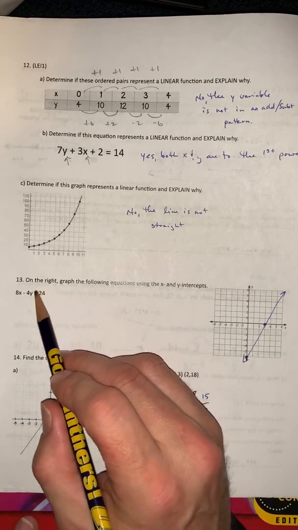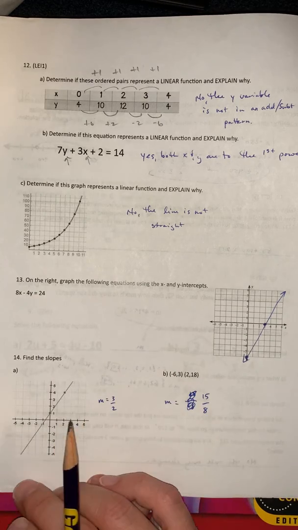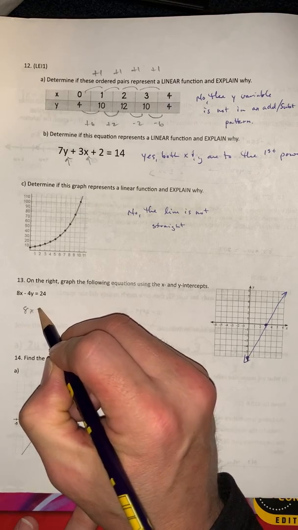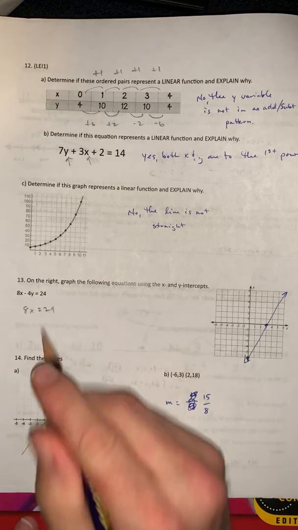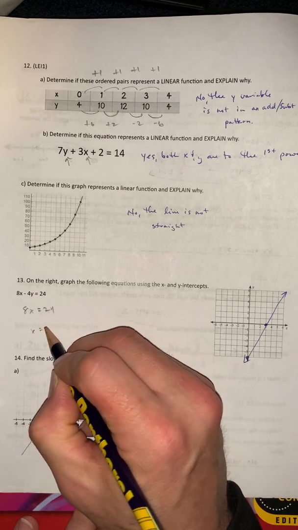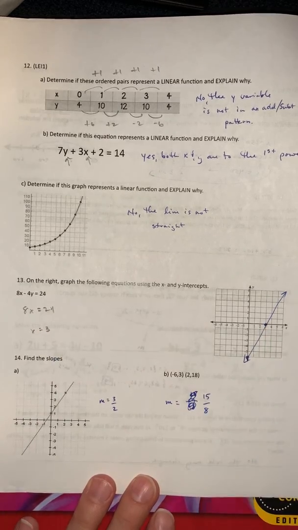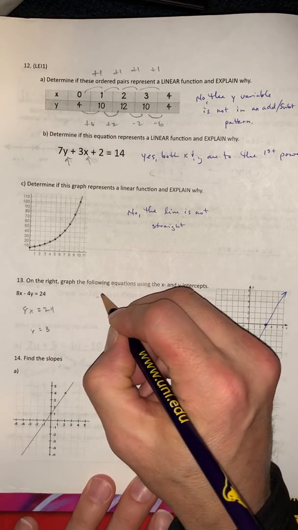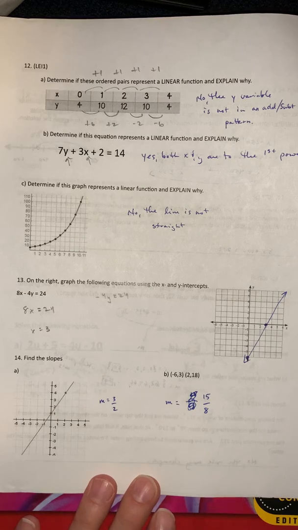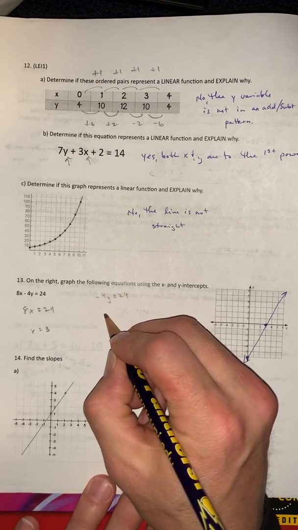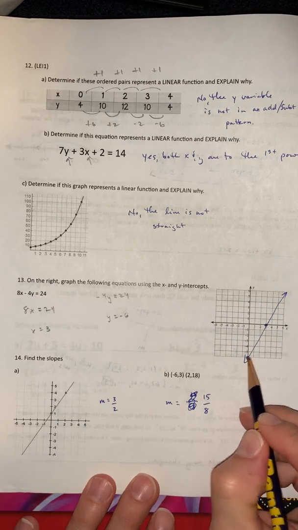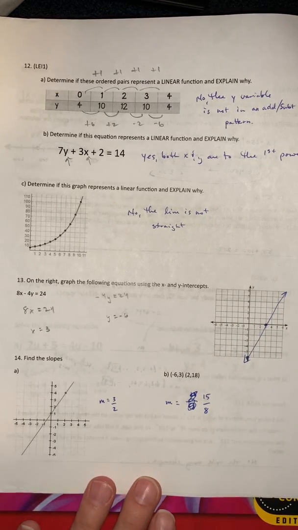On question number 13. When we go to try to find the x-intercept, we're going to be looking at 8x is equal to 24, because remember we're removing the minus 4y. In that case, x is going to end up equaling 3, and so we have an x-intercept of 3. In the case of the y-intercept, we're going to go with negative 4y is equal to 24. When we divide by the negative 4, we end up with y is negative 6. We have a y-intercept of negative 6, and we connect those 2 points.